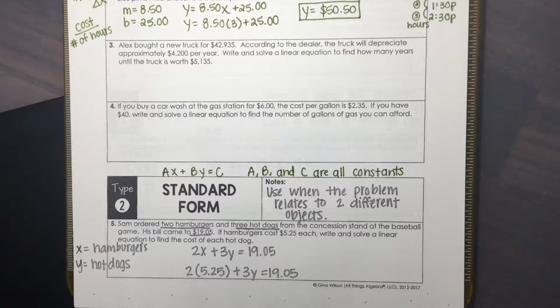Okay, A, B, and C are all constants. What that tells me is that the numbers aren't going to change. So they're all constants. It's going to stay the same. So let's go ahead and talk about what that means.